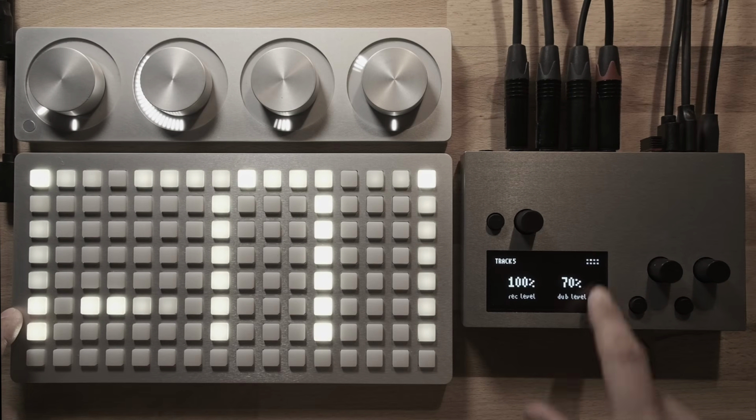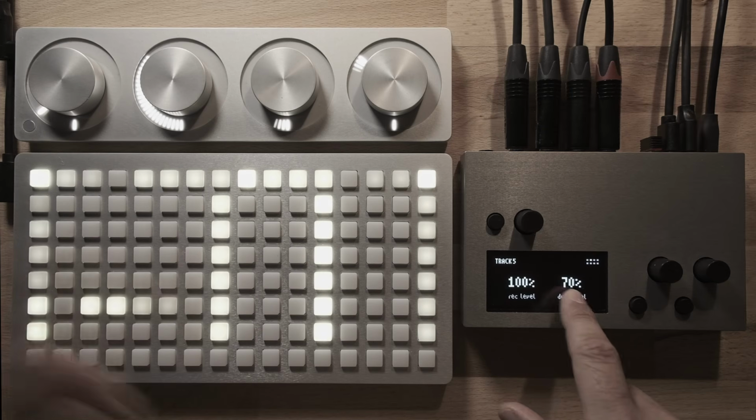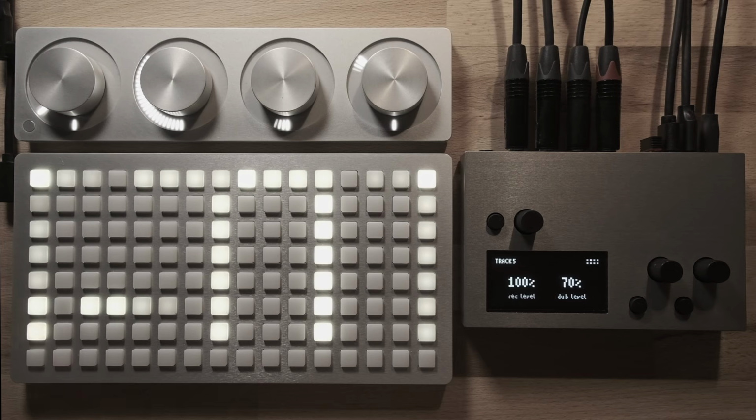So if it's off and it's set to 70, it will just overwrite with silence for the remaining amount. Track 6 is set to 30, that means it will overwrite more and fade out faster than the other. I'm going to set them to different sized loops and record something into one and then the other and sort of switch between both of them.